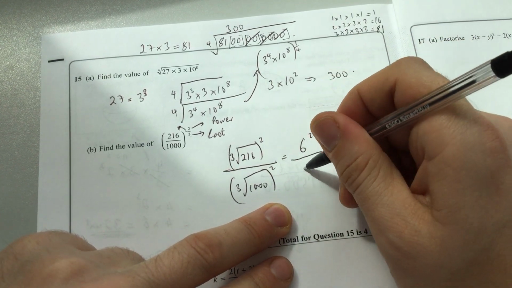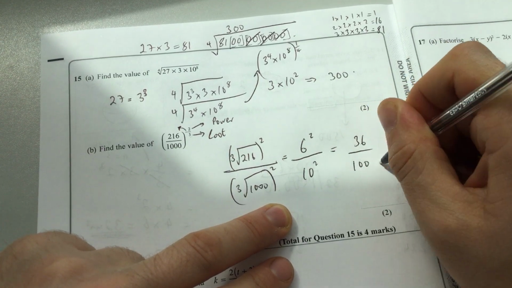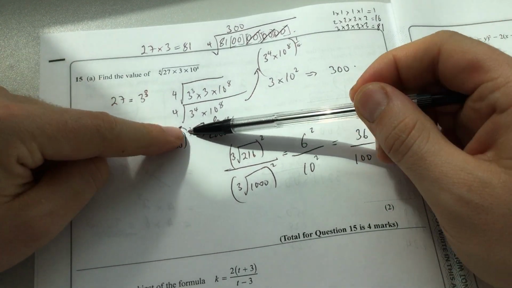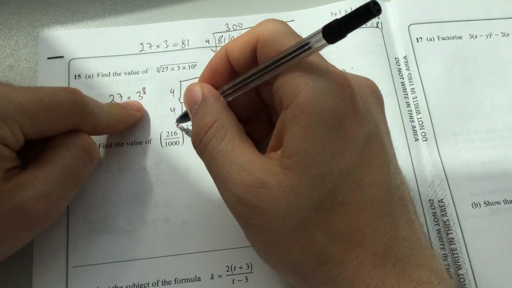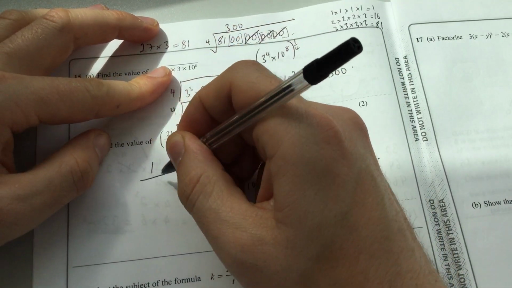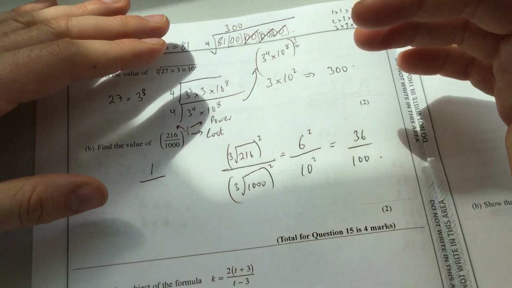Cube root of 1000 is 10. So I'm going to square those to get 36 over 100. And that's me just dealing with the fractional power. Now I have to remember that it was a negative power. If it's just a negative power, normally it's 1 over the value, which is the reciprocal. It's where you flip the fraction, really.